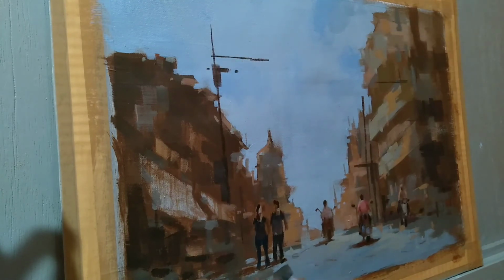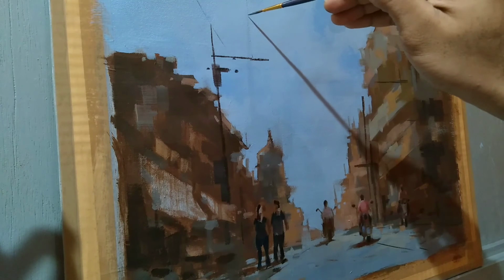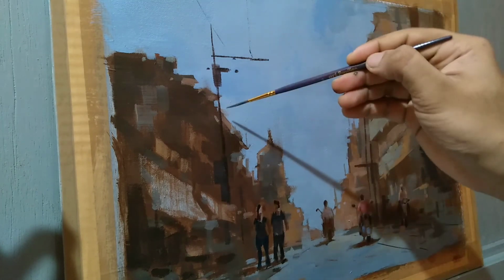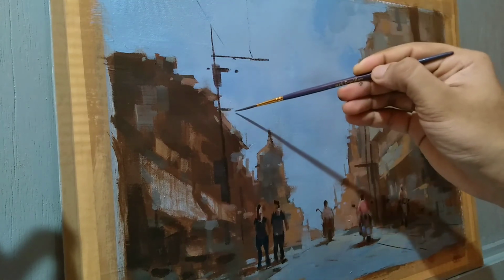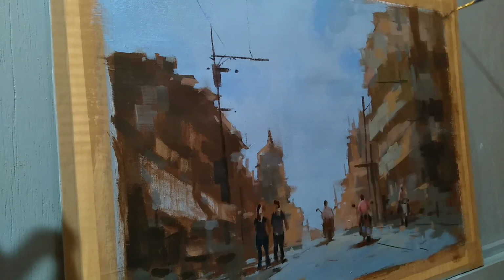And now I'm placing some horizontal lines on the foreground. This will balance the vertical ones. Sometimes it's good to think in the painting process in terms of balance, because too much balance is not good, a little imbalance is also good, but the word balance is a good thing.